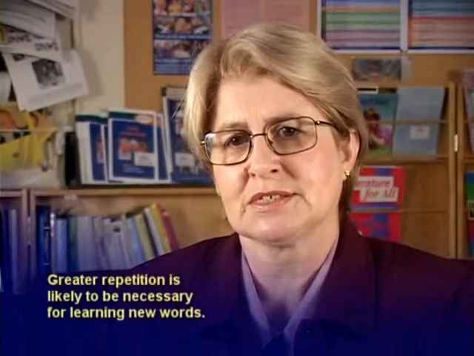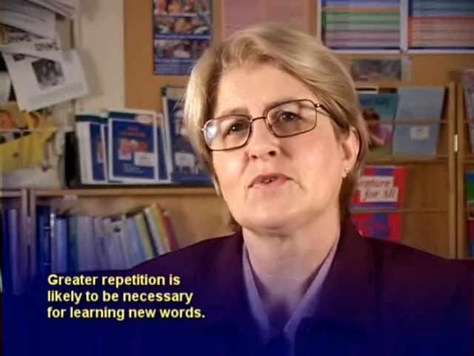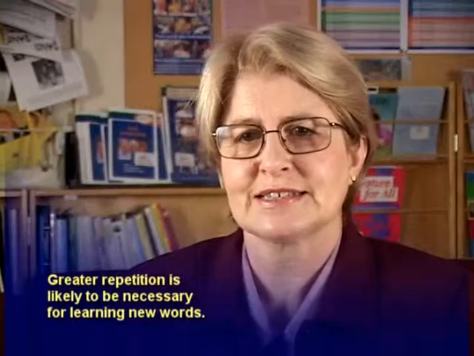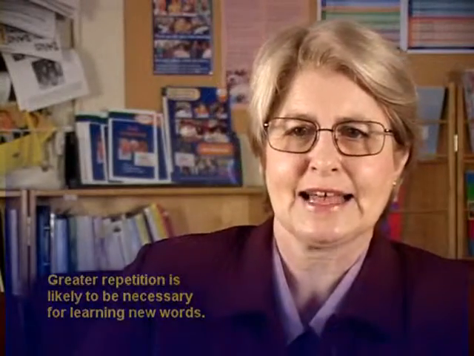Youngsters with Down syndrome are likely to need more repetitions before the words are really properly learned. Any child has to hear you say, oh look, here's the cat, many times before they realise that's the cat, that's the dog, this is a hat. The typical child probably hears words used in a context where they can see what you mean many times before they really understand them and can use them.